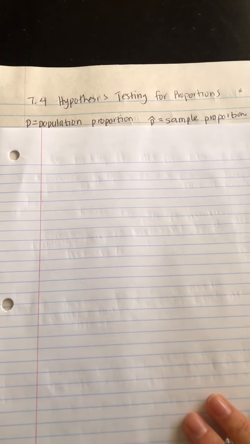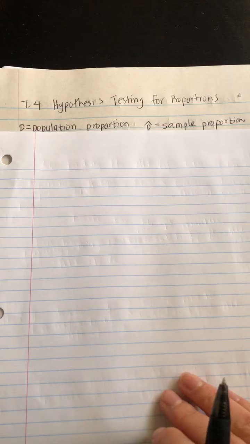P is the proportion for the population. So the population is everyone that you want information from, and then P hat is the proportion for the sample, which would be the small amount that you get from the population to do your study on. So that's the difference between P and P hat.